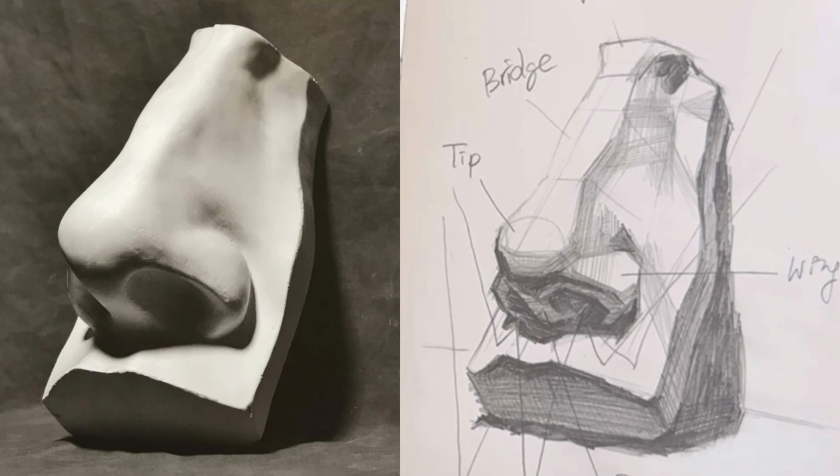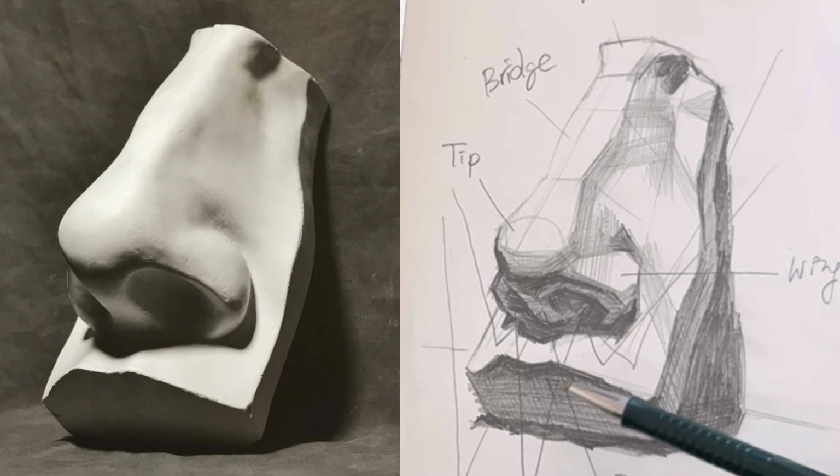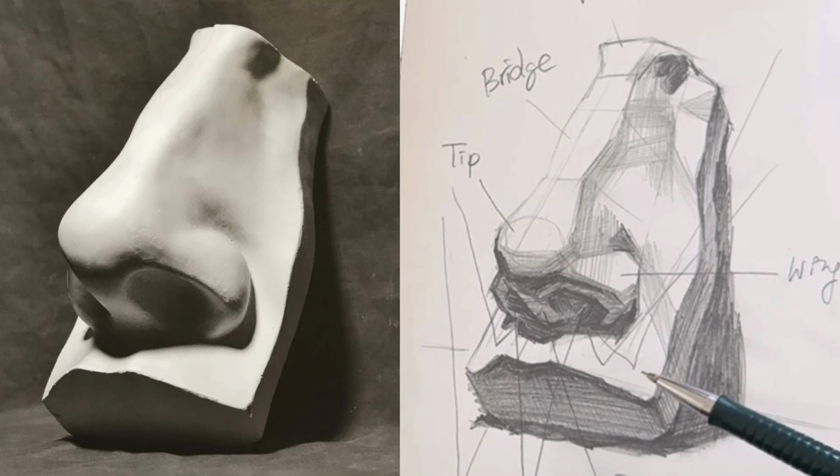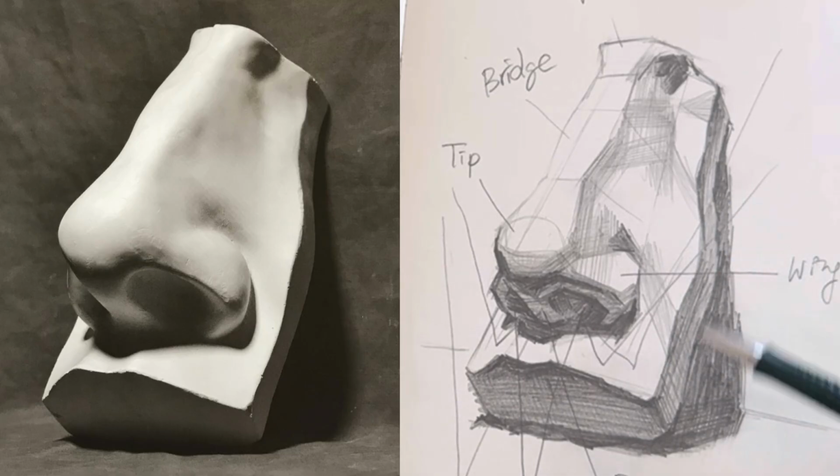So this was another tutorial of the nose, and for the next video I'm going to draw the nose and the lip together, and I'm going to make it more realistic than this illustration.